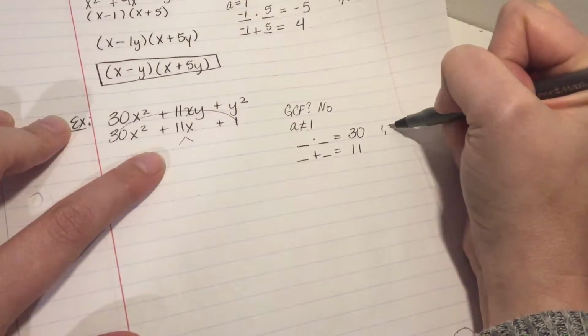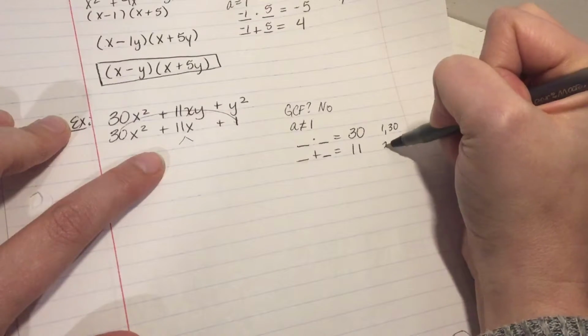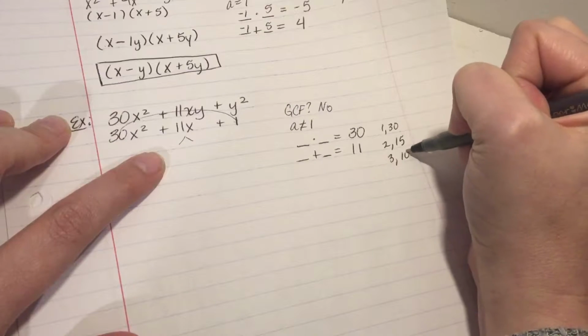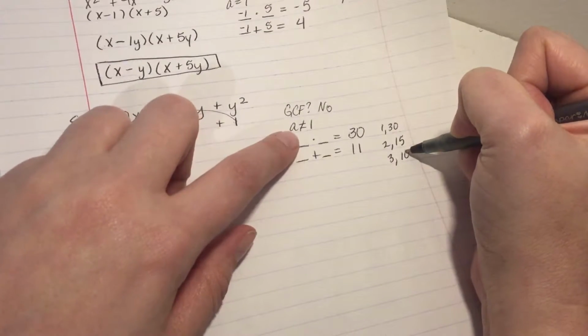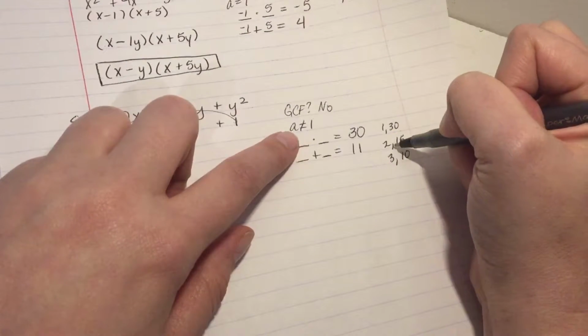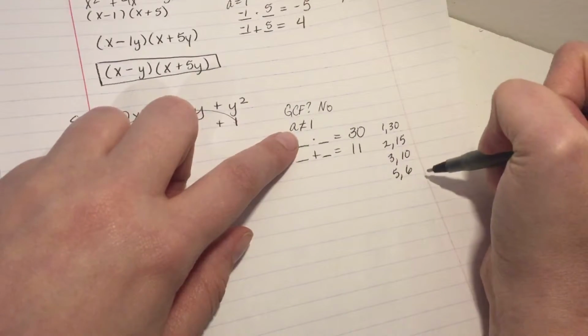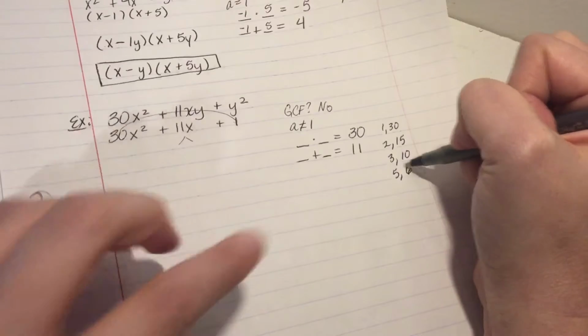All right, 1 and 30, 2 and 15, 3 and 10. I'm just writing out the factors of 30. 4 doesn't work. 5 and 6. And then 6 and 5, so that's that one.